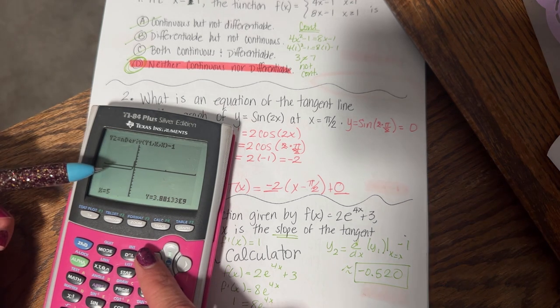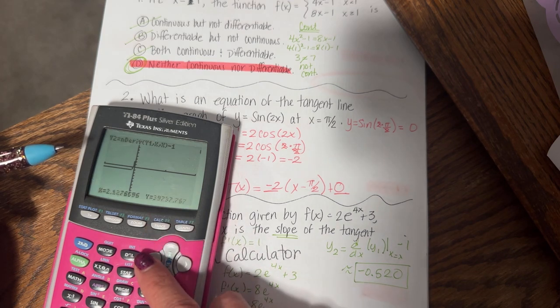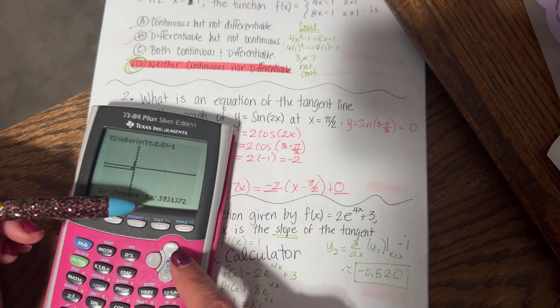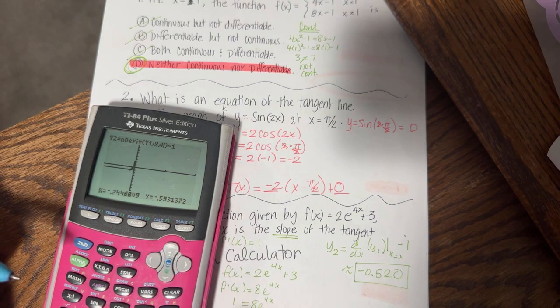Okay, so trace. And you want to try to get the smallest y value you can. I don't see my cursor. Hit trace again. Oh, there it goes. Okay, it was way up there. So negative 0.59, and then it turns to a positive. So I want to be at the last negative number. That's where I want to be at.